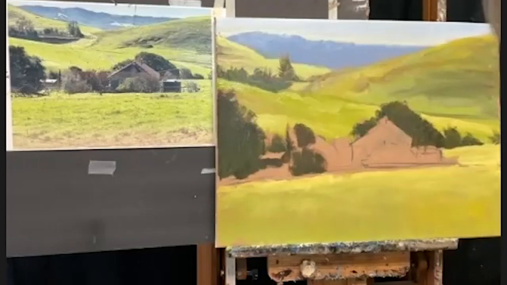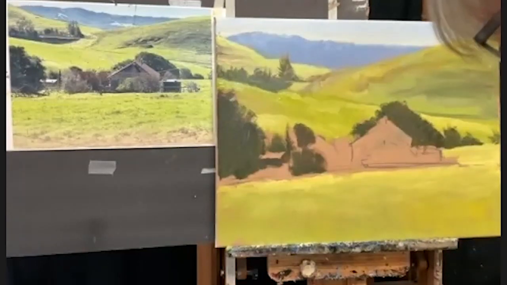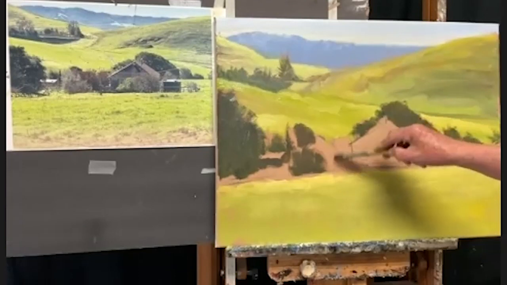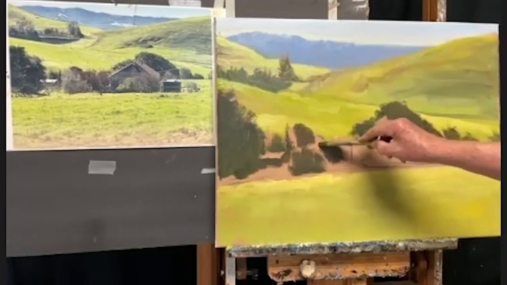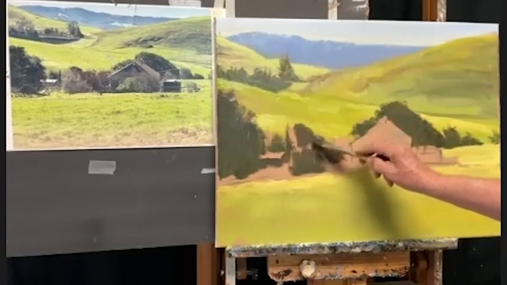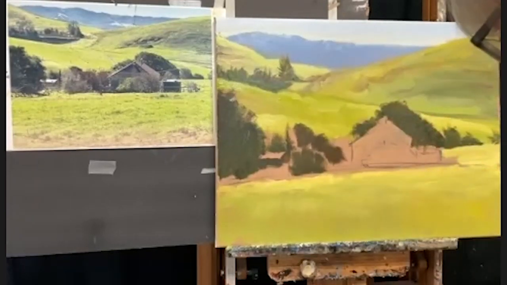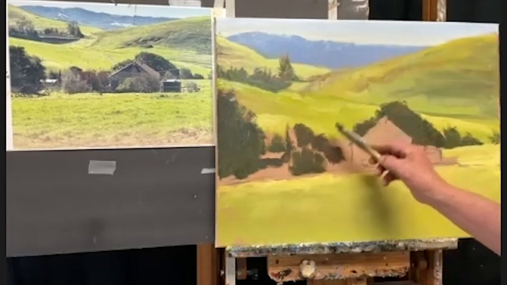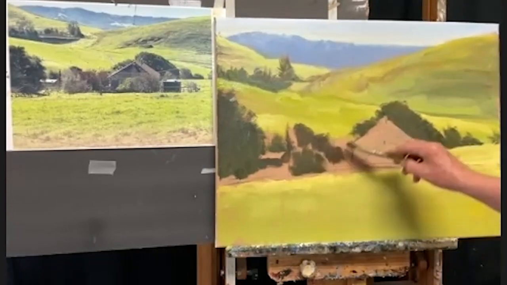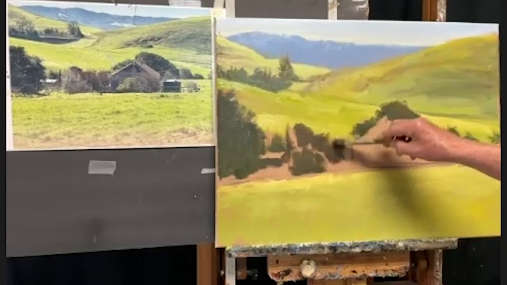Okay, I want to go a little warmer. So I'm actually going to use some of my Mars Violet. And we're going to just scribble it back in here. It gets real confusing back in here, I can tell. So I'm not going to try and overanalyze it. I'm just going to trust myself, put it in the way I think it looks, and adjust it later.